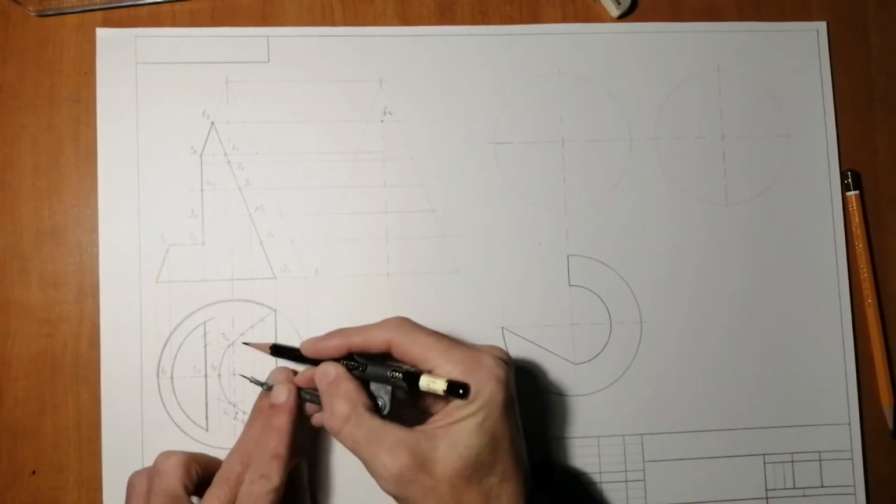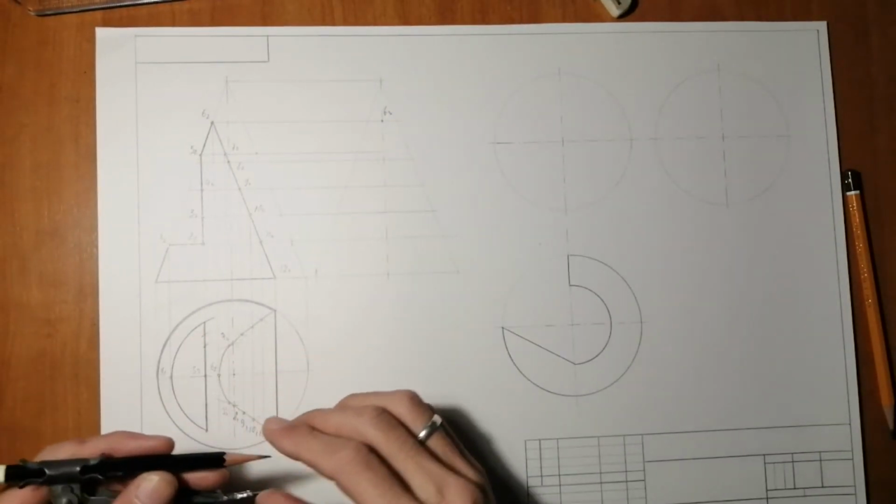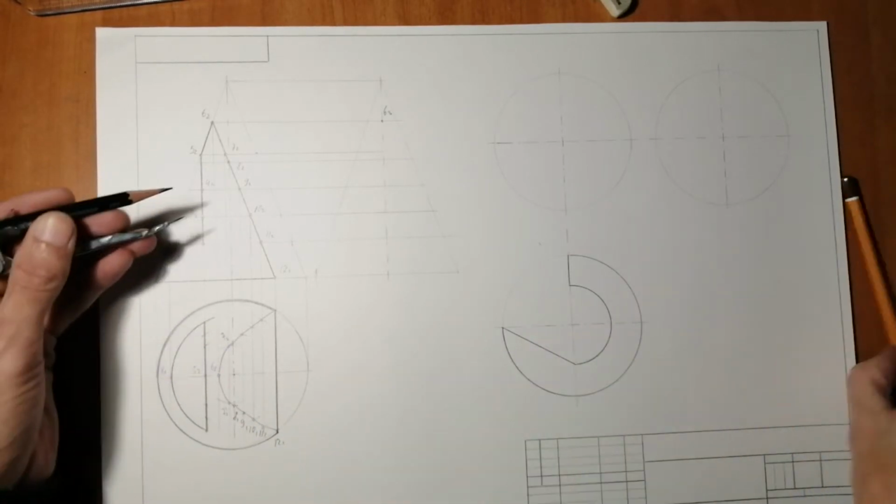And I set new points on plane 3, measuring a new distance from these points.